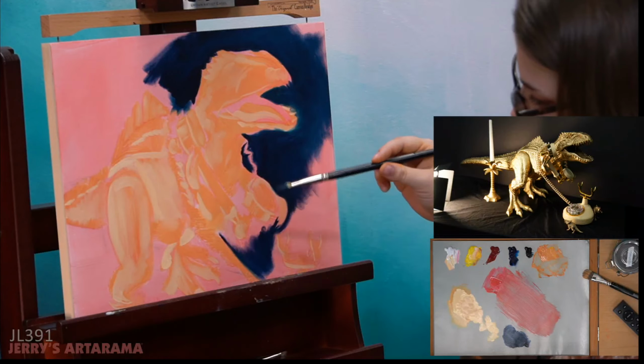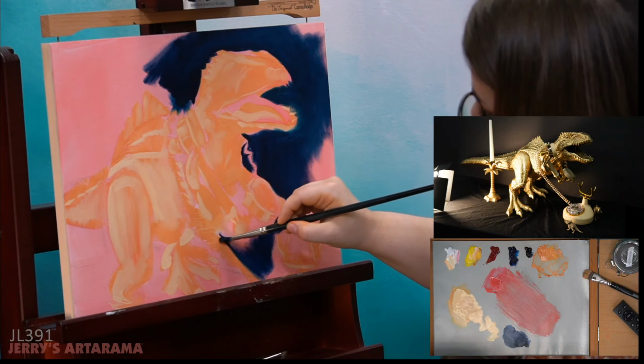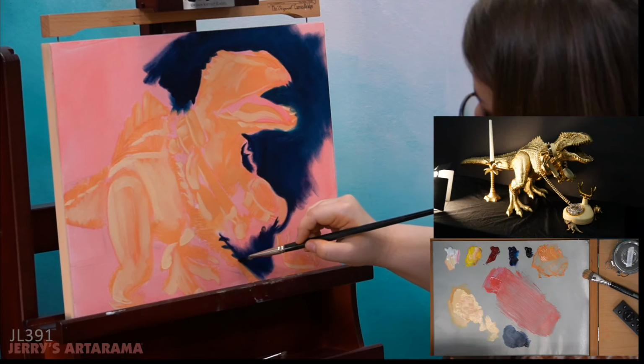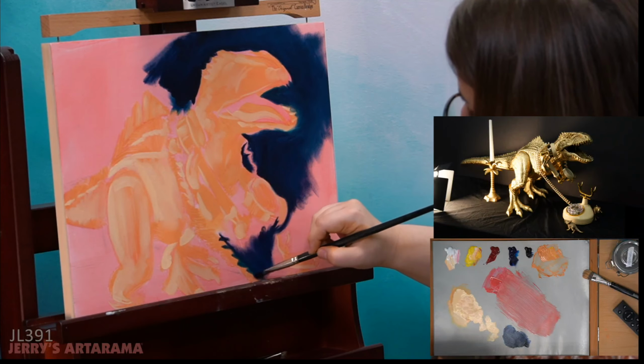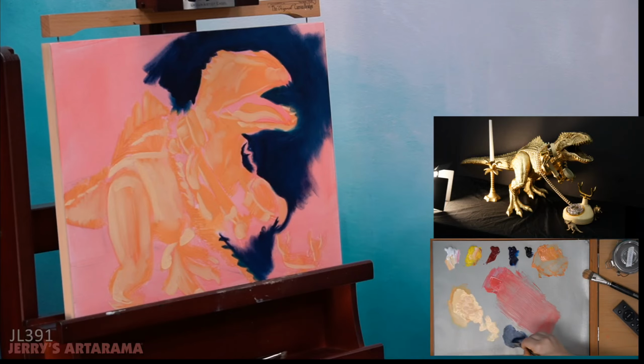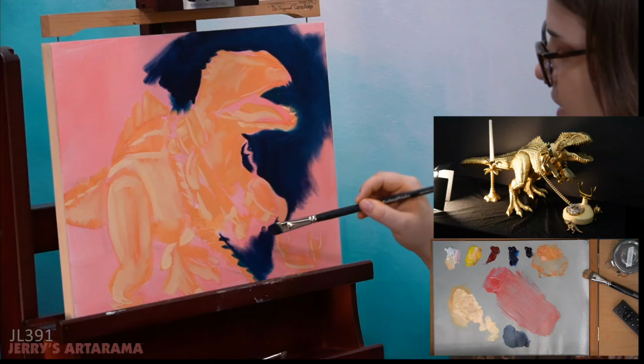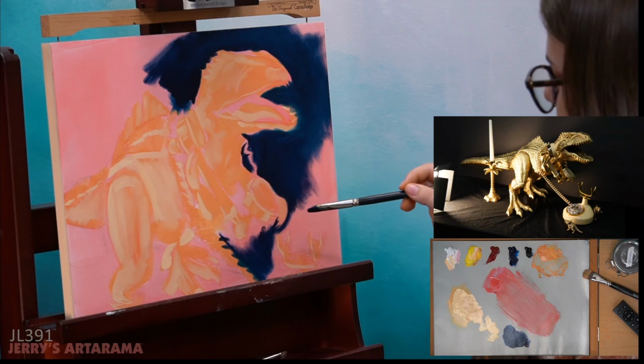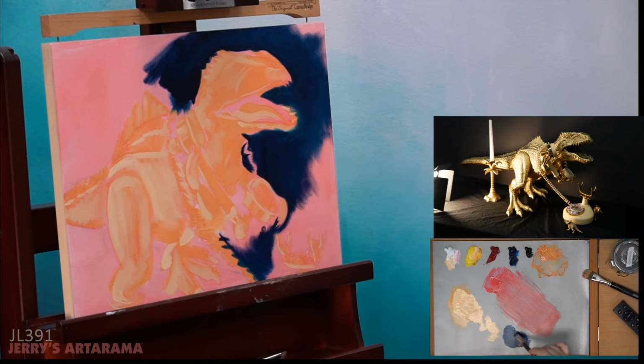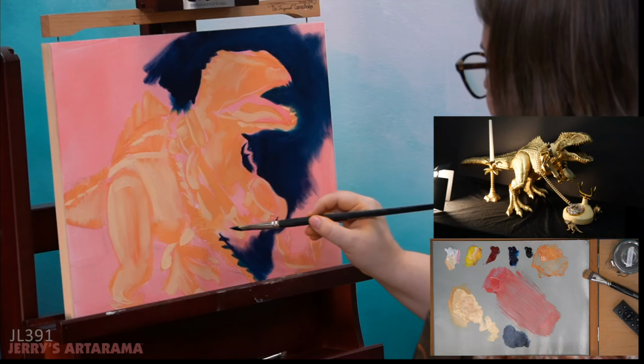This is the cord here. I'm just going to do a straight line and then add those little divots. Guys, I'm so excited. She's coming together already.